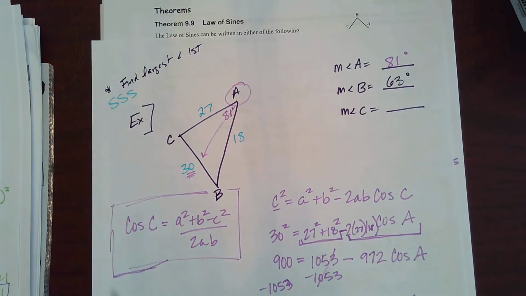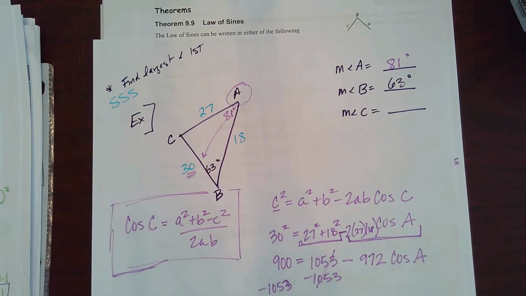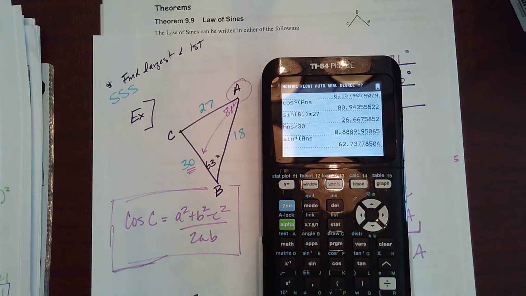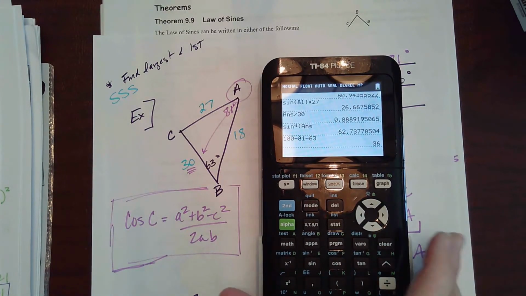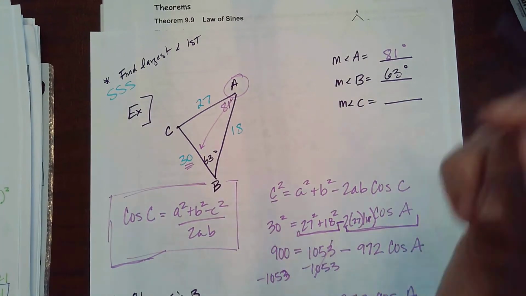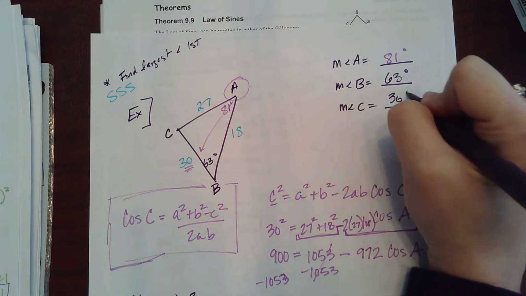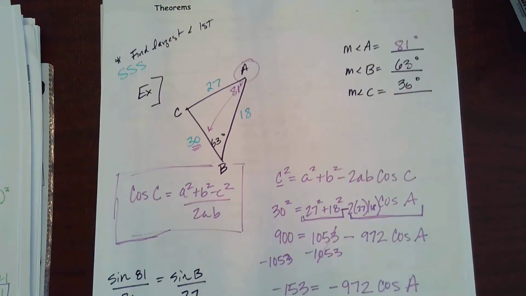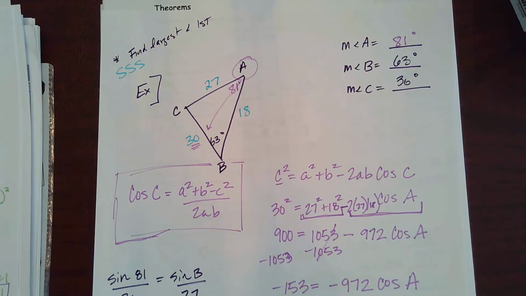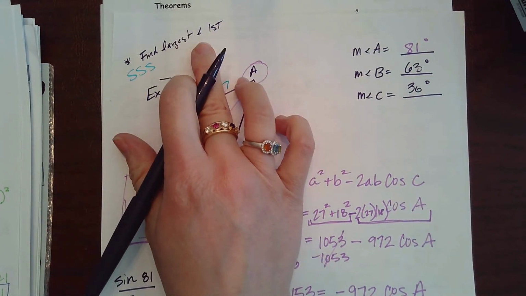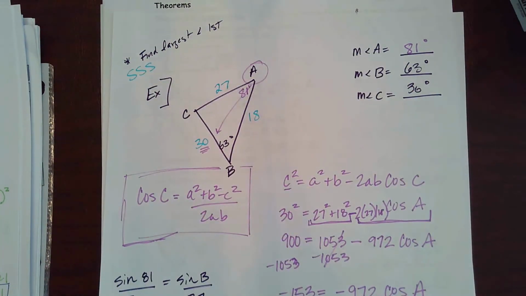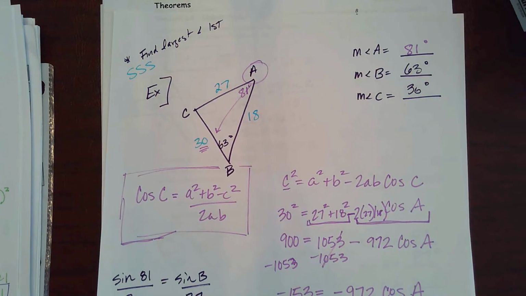Okay. Now that we know angle B is 63 degrees, there's really not a whole lot of work to do for angle C. So 180 minus 81 minus 63 means there's 36 degrees left over for angle C. So that's how you would solve for side, side, side. The caveat here is that you have to solve for that largest angle first to determine if there are any obtuse angles in your diagram. In our case, there wasn't, so it was okay. All right, let's keep going.